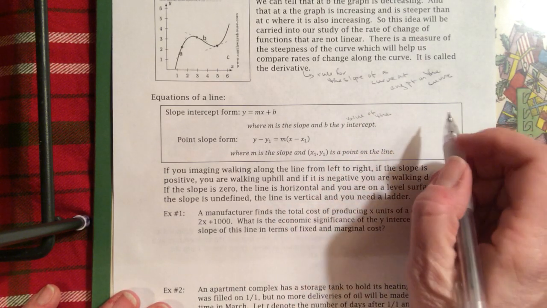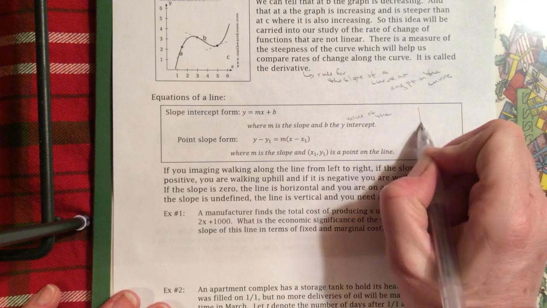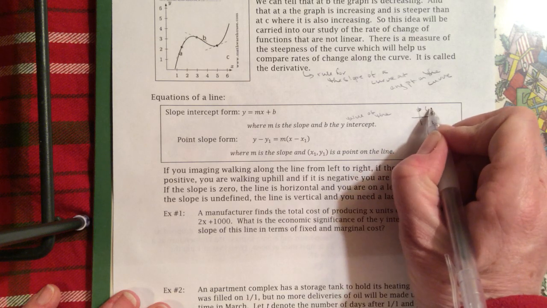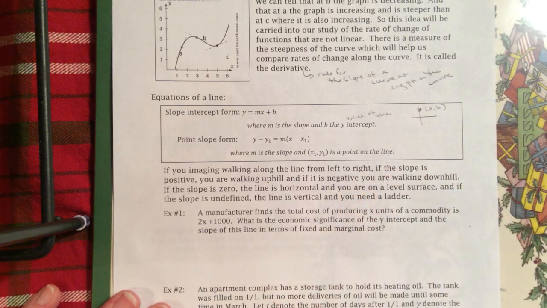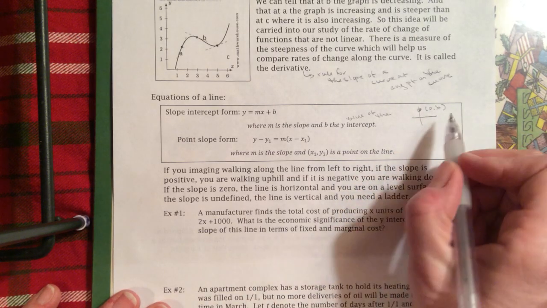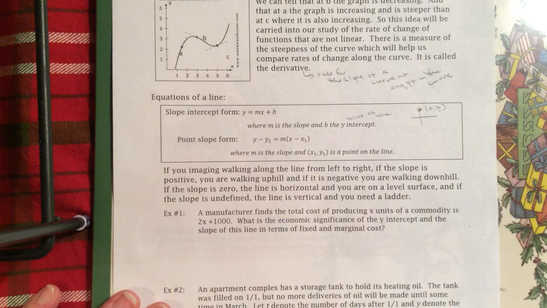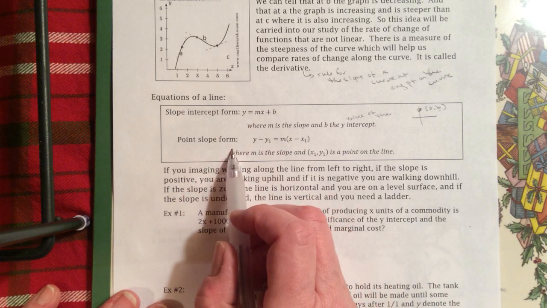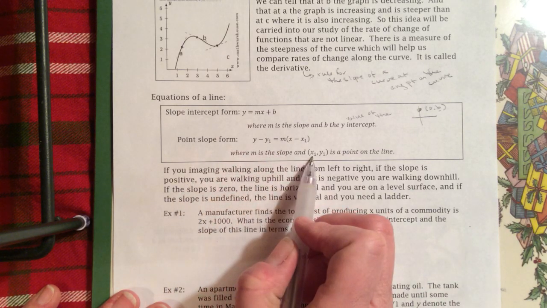So we write it as a point. If my line crosses here, the y-intercept is technically (0, b), but we know that it crosses at a y value of b.